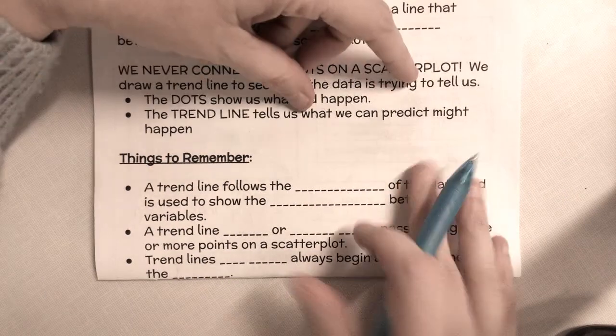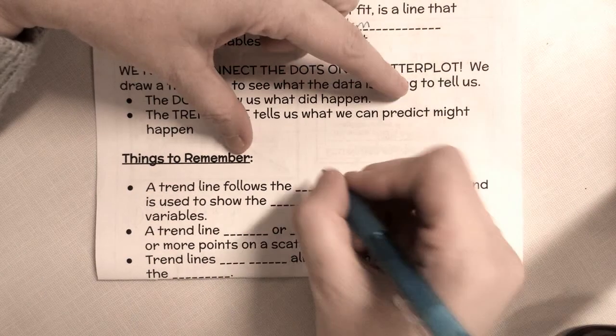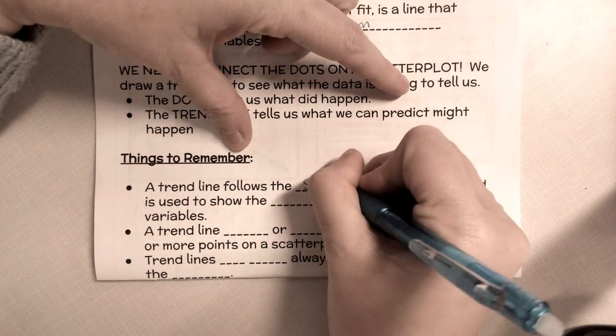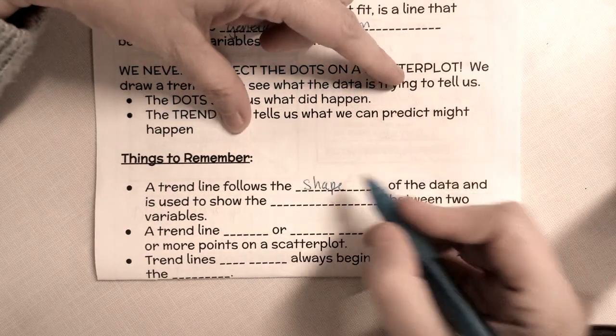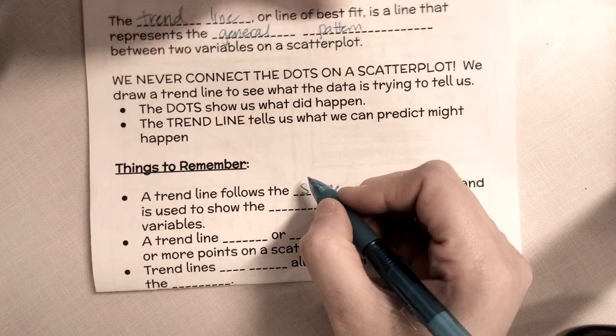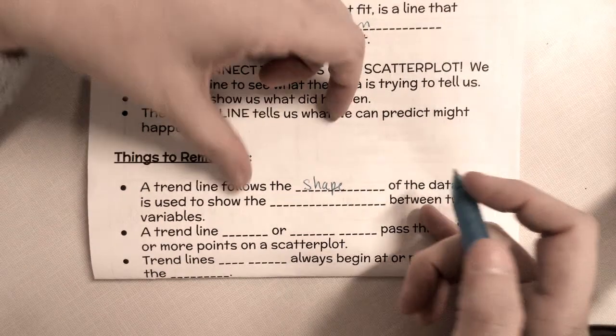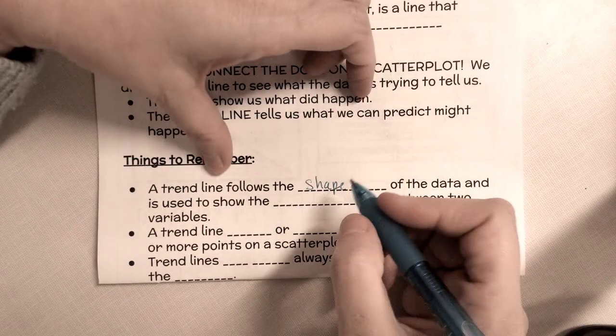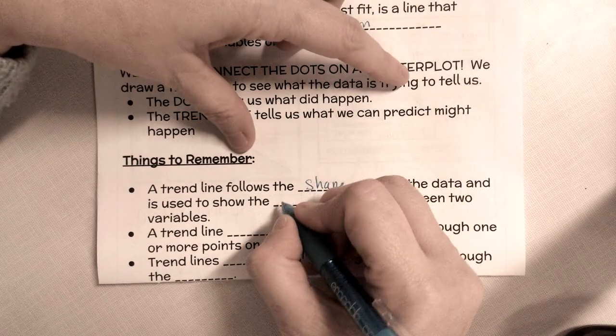Okay? So a trend line follows the shape of the data. I might even go so far as to say the general shape, the general pattern. It follows the shape of the data. And it's used to show the relationship between two variables.